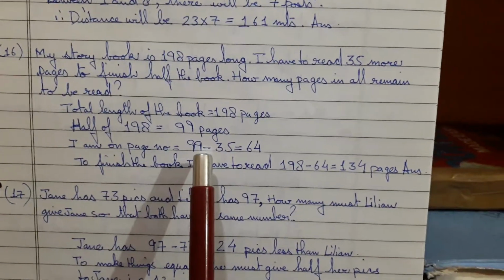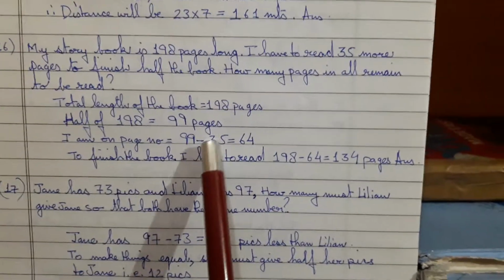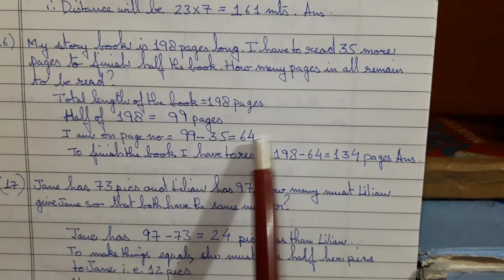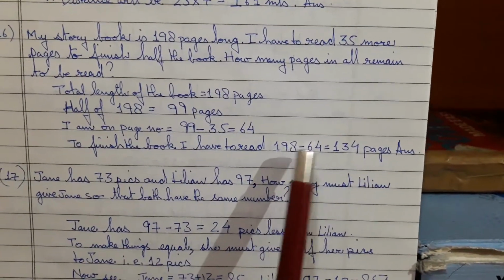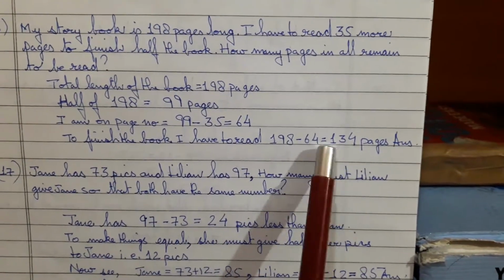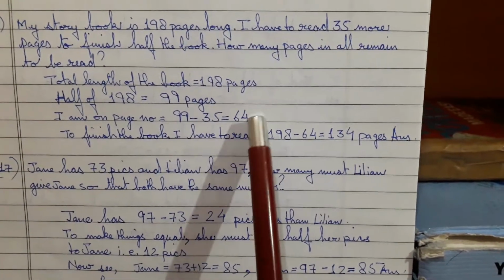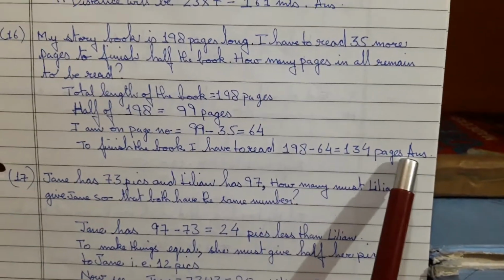I am on page number 99. I have 35 more pages to read to finish half the book. So 99 minus 35 is 64. To finish the complete book, I have to read 198 minus 64, which is equal to 134 pages. So I've already read 64 pages. So from the total, you subtract that and you get your answer.